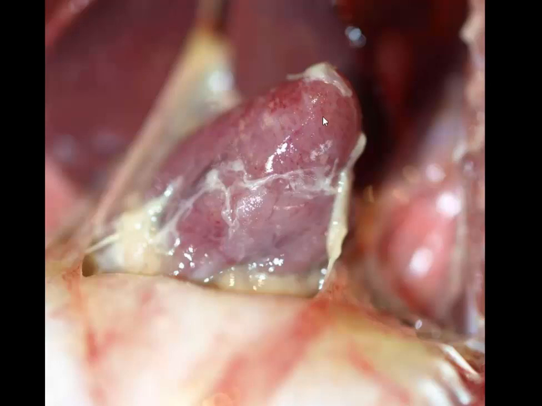If you look really closely, you are going to see little areas of hemorrhage, probably the source of this fibrin. Morphologic diagnosis would be a diffuse fibrinous epicarditis with hemorrhage.